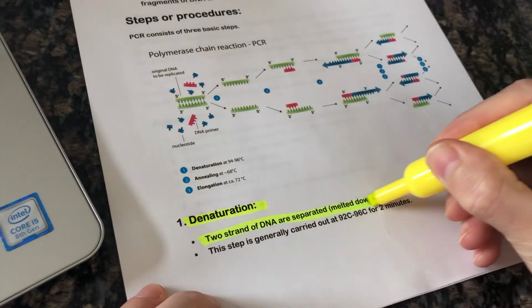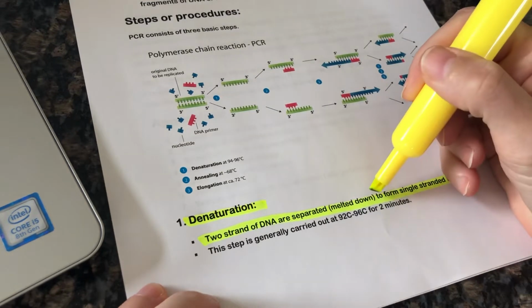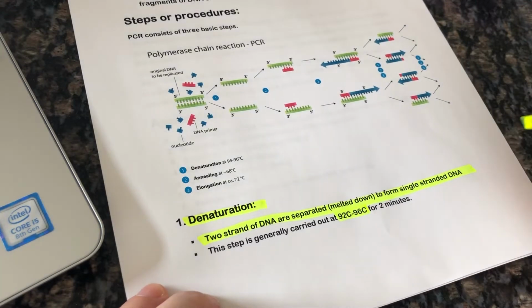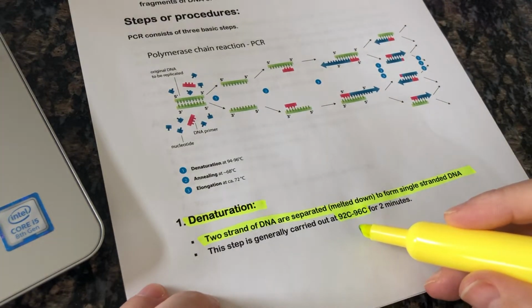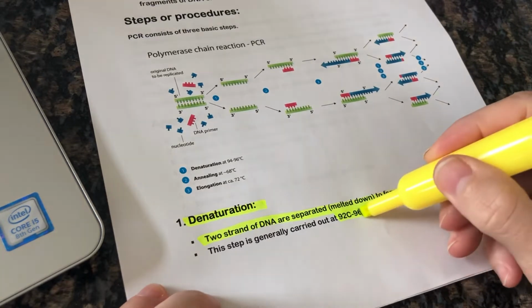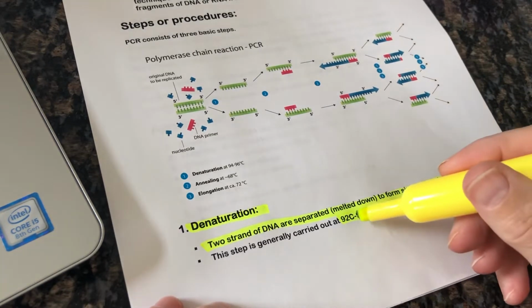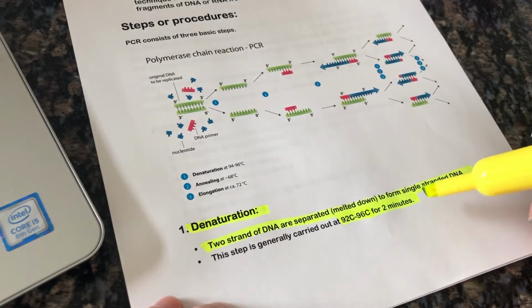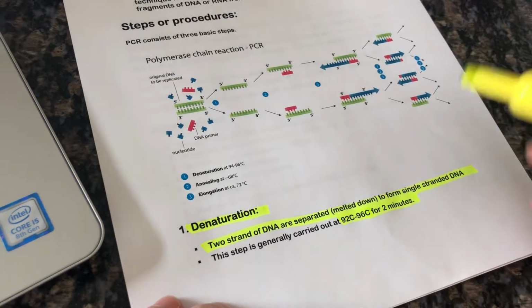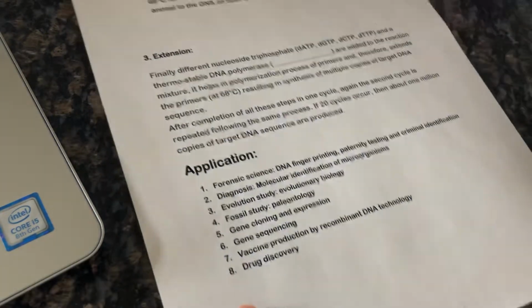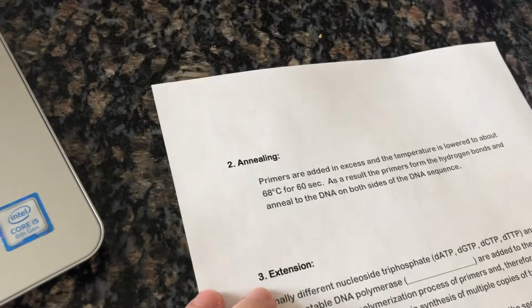Now, how do we denature this DNA? We have to melt it down. How do we do that? We bring it to temperatures between, depending on the machine, between 92 degrees Celsius and 96 degrees Celsius for 2 minutes. So think about that for a second. Think about your body temperature, okay? And think about other body temperatures of different organisms. That's quite high, all right? So this is Celsius, not Fahrenheit. So this is a very high temperature. So they put the DNA in very high temperatures, okay? And they denature it.